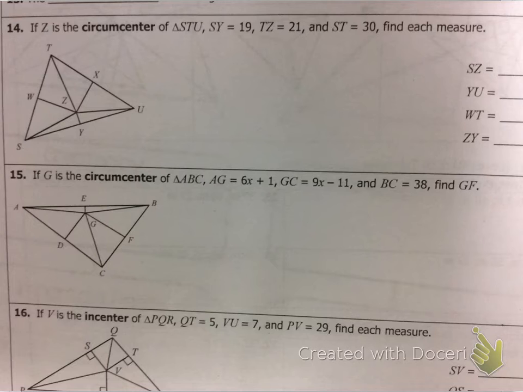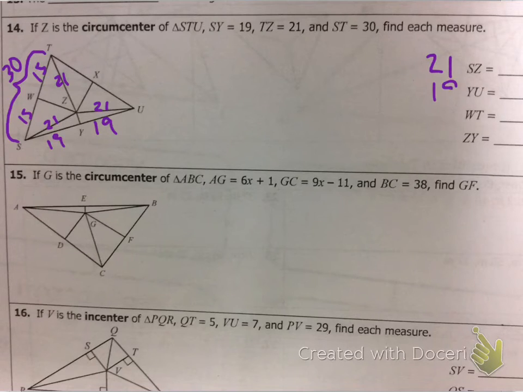So when I look at something like this, I can fill it in. Again, what I would do is plug in the numbers where they belong. So 19, 21, 30. Okay, so again, 19, YU would also be 19. All those middle ones would be 21. Divide by 2, and that's 15, 15. Y'all should know those things. Now, that should give me SZ. SZ would be 21. YU would be 19. WT I have, which is 15. So I got that information already.